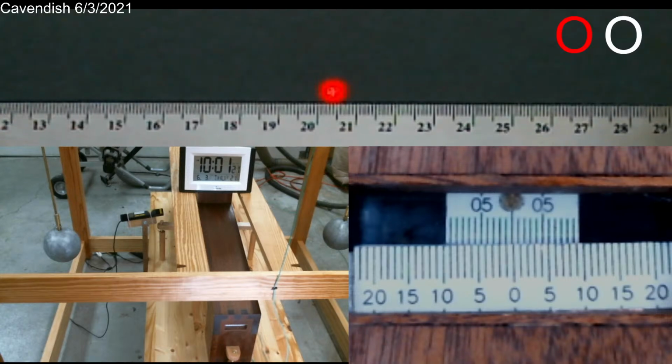So, yesterday I ran the time lapse through Tracker and extracted some data from that. Yesterday's test indicated a value of G of 6.57 times 10 to the minus 11th.